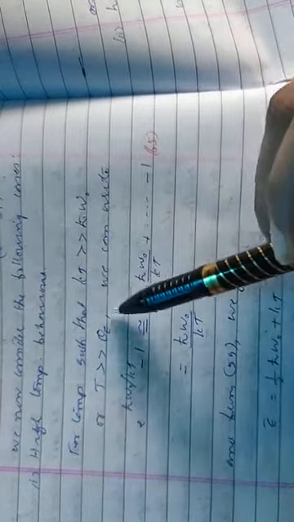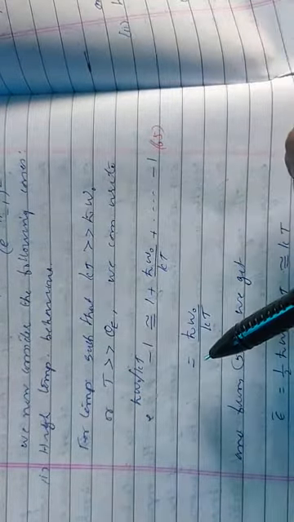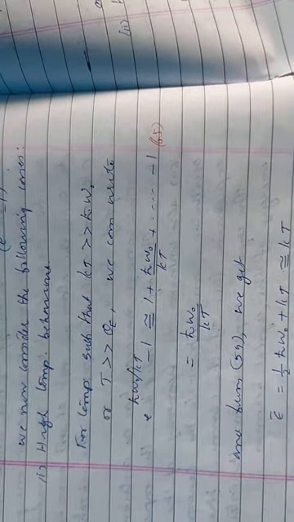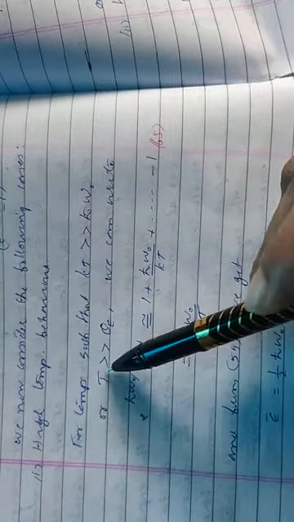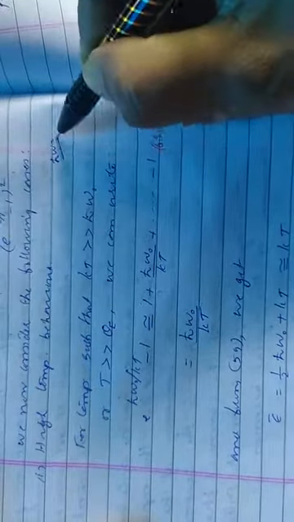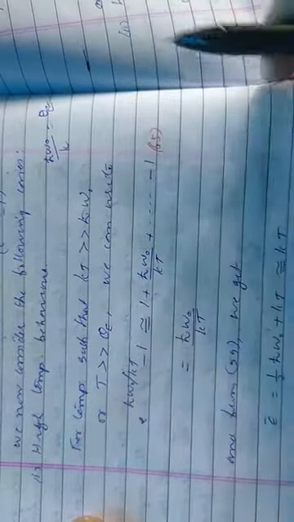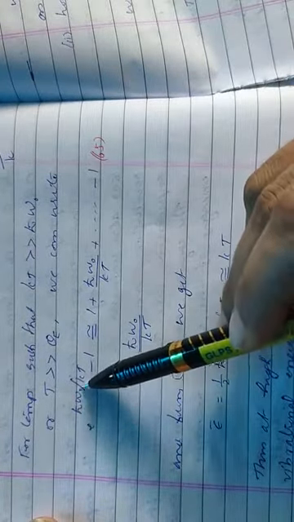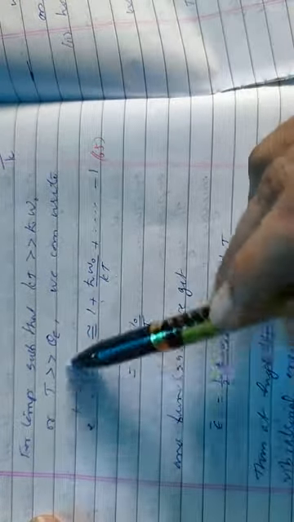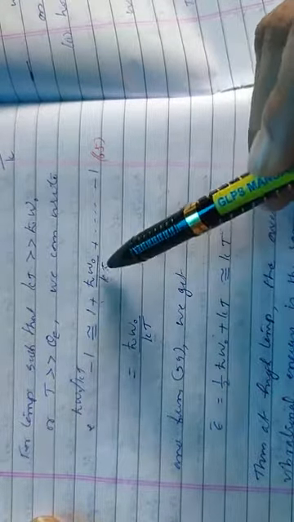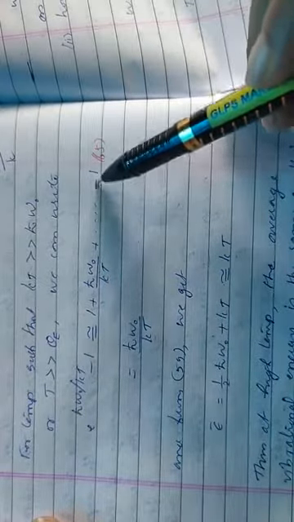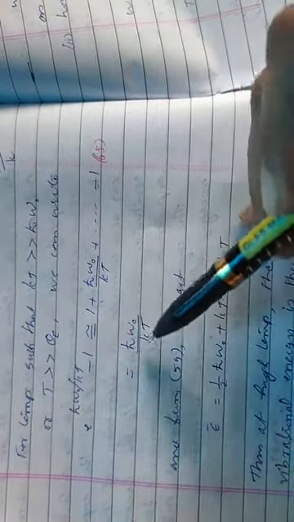High temperature means kT is very much greater than h cross omega 0, which means T is very much greater than theta E, because h cross omega 0 by k is theta E. So we can write the term e to the power h cross omega 0 by kT minus 1 approximately as follows. We expand e to the power x, keeping the first order term only, and then minus 1, so we'll end up with h cross omega 0 by kT.